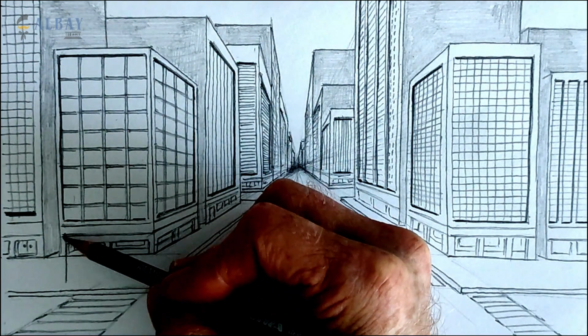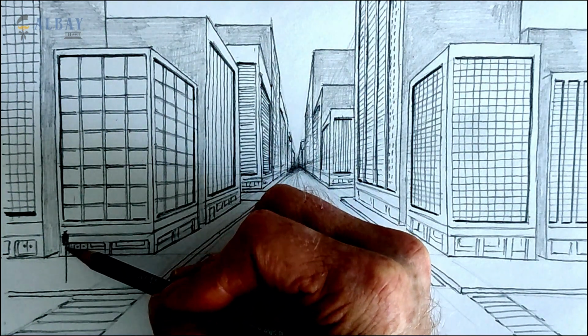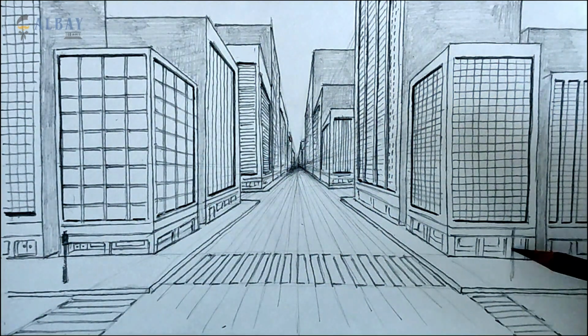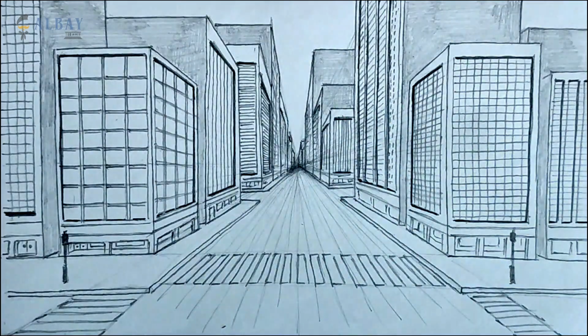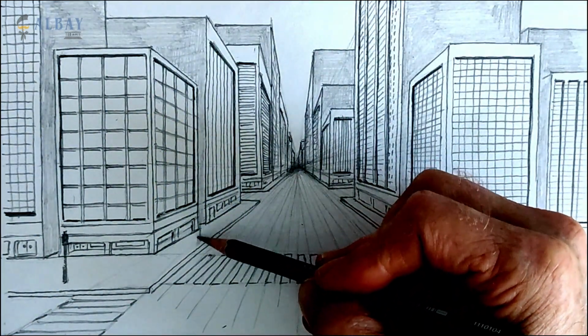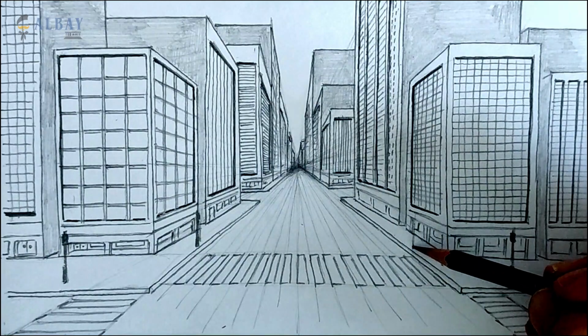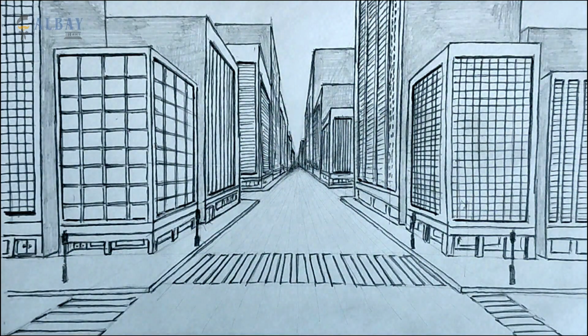Okay, let's not forget the traffic lights. Just enough touches to make it clear that these are traffic lights. No detail is needed. Okay, we have finished the drawing. It looks good. Well, let's take a look at what we've done so far.